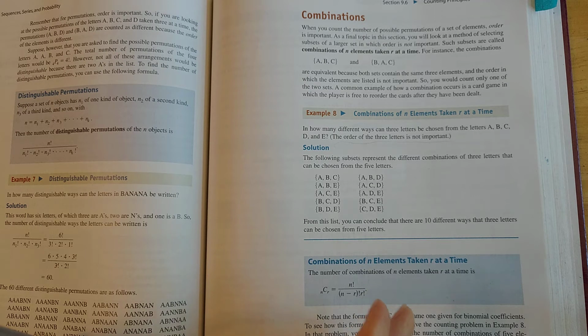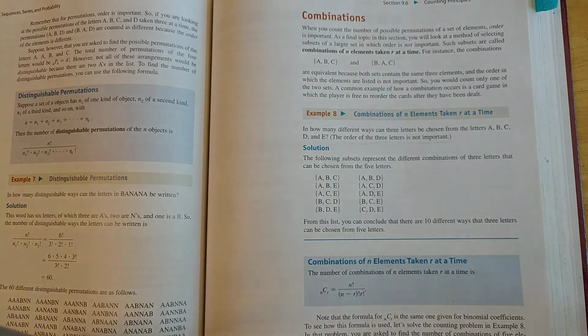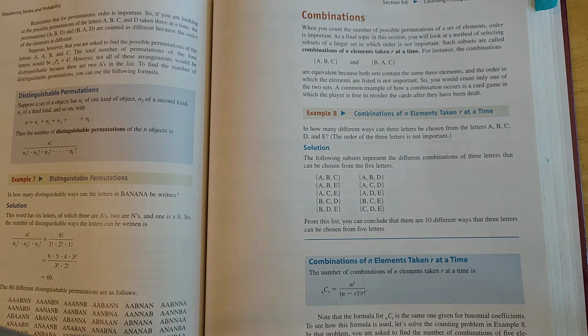Okay, so it says when you count the number of possible permutations of a set of elements, order is important. Remember, we had the first, second, third winner of the horse race, or we have specific jobs like president, vice president, secretary, stuff like that. So the order was specific, and it's important. And so it says here, as a final topic in this section, you will look at the method of selecting subsets of a larger set in which order is not important. Such subsets are called combinations of n elements taken r at a time.